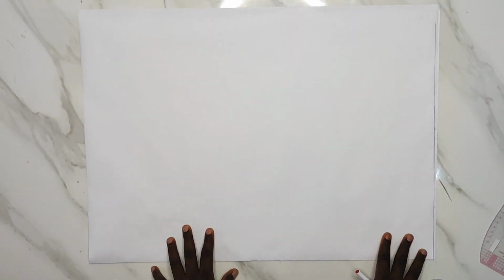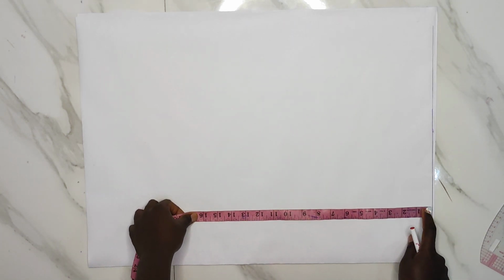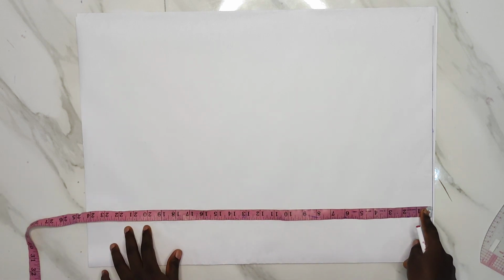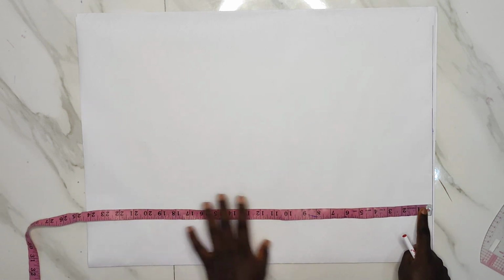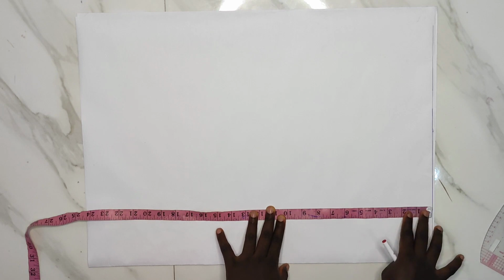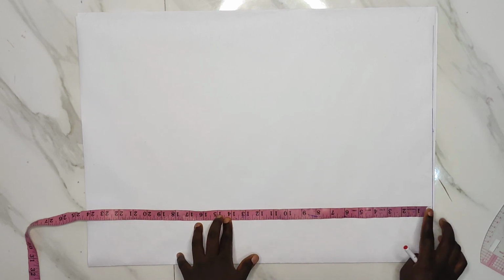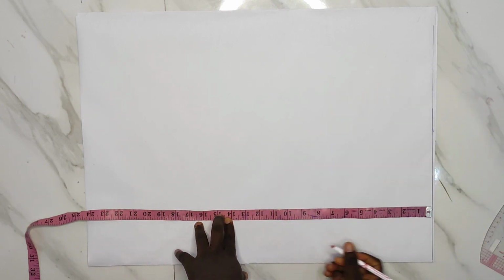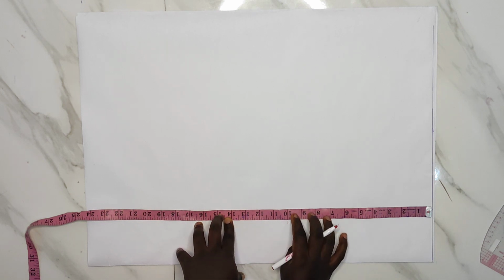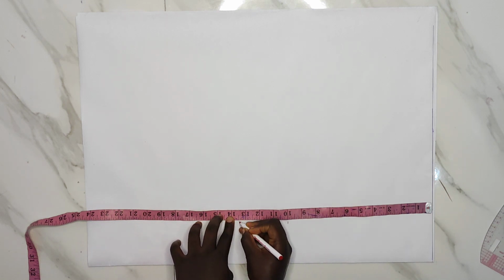So I have my pattern paper here, and the first thing I went ahead to do was to draw a straight line, which is going to serve as my shoulder line. The next thing I'm going to do is input all of the lines for my measurements. Now if you don't know how to take your body measurements, I have a video on my channel and I'll drop the link in the description box below.